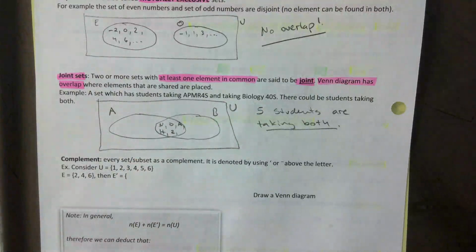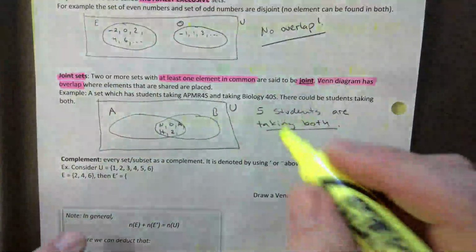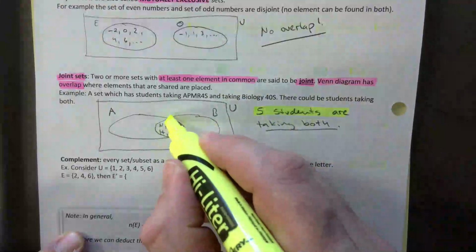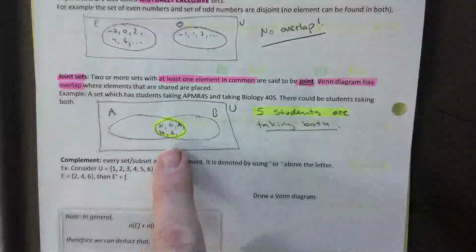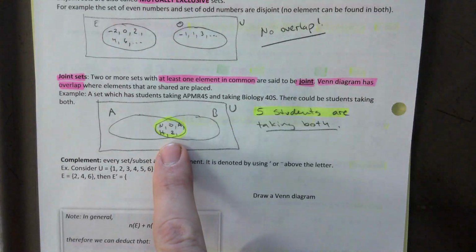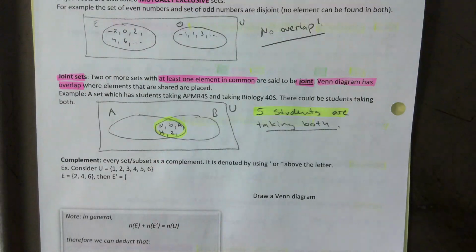So even if I had only one student in here that is taking both, that would make these sets already joint. Okay? So I'm going to grab a highlighter here real quick and just go like this. Okay? That is a giveaway. If I ever give you a Venn diagram, you know for sure. If there's no Venn diagram, then you have to do a little bit of thinking, right? Is there anything that overlaps?